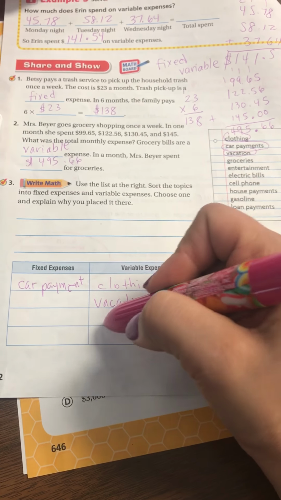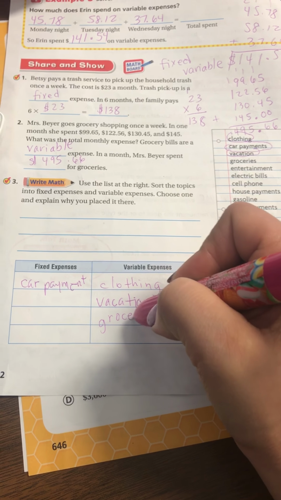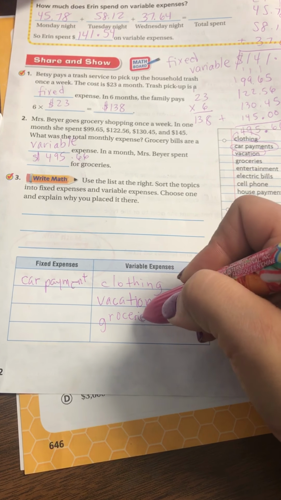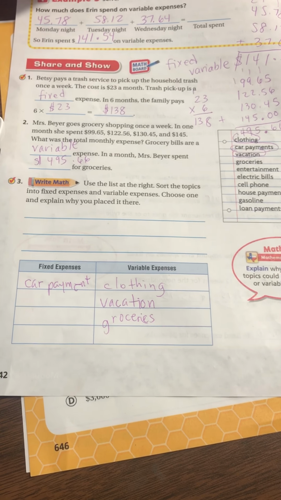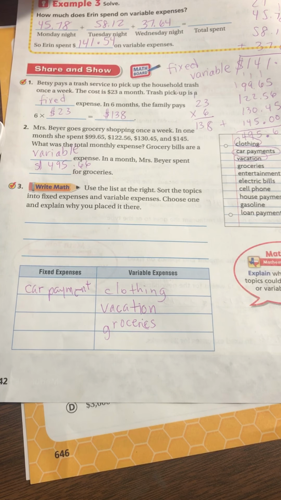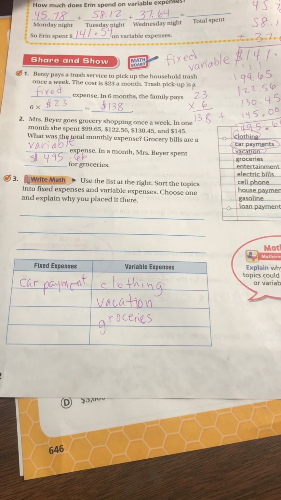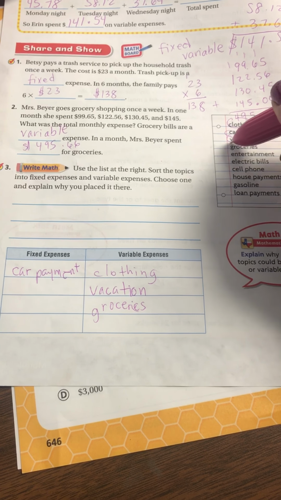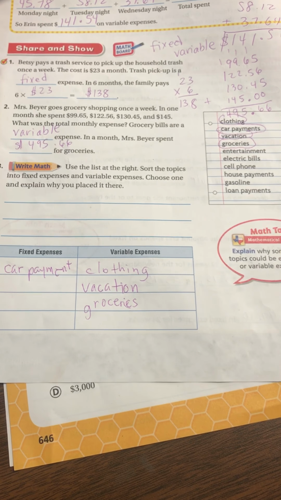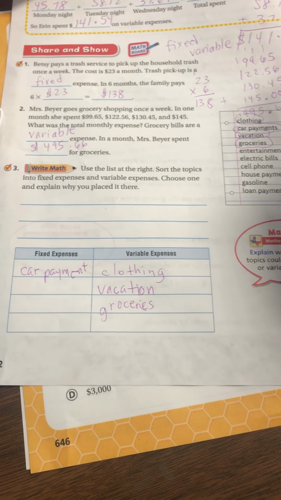Groceries. We already talked earlier. Groceries are a variable expense. The amount changes depending on need. Some days you might need more, and some days you might need less things from the grocery store. It also depends on the products that you're buying. The products have different prices and different values.